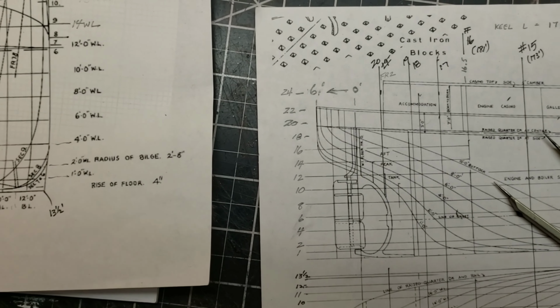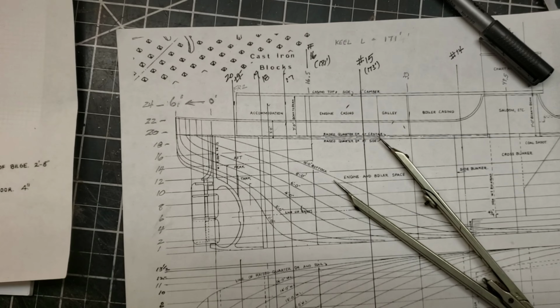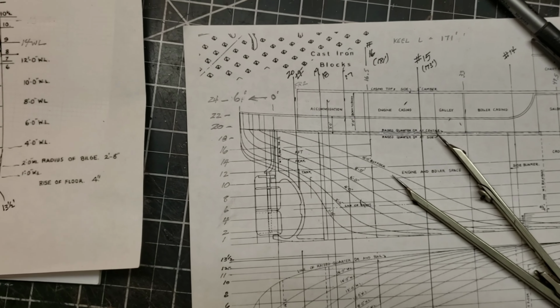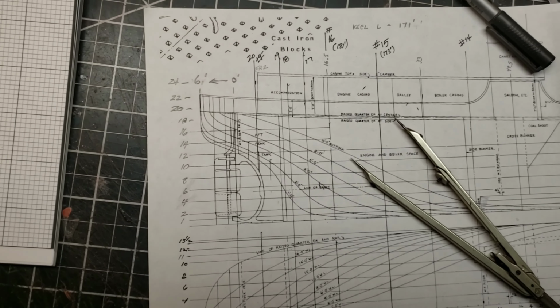So we'll see. Just thought I'd make another little look at what's going on. It's going slow. So that's it for today.